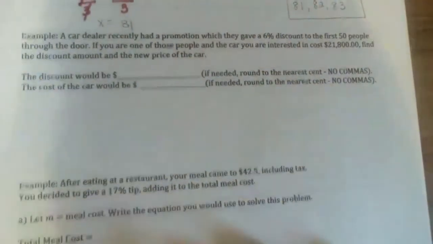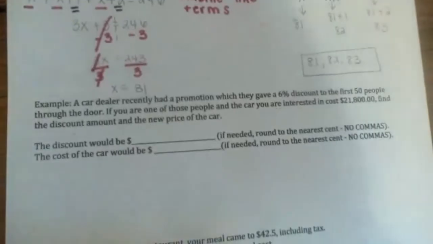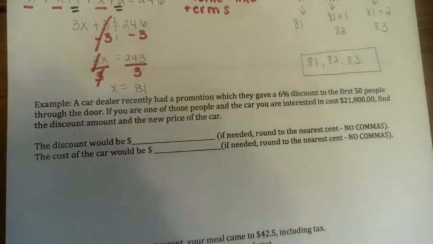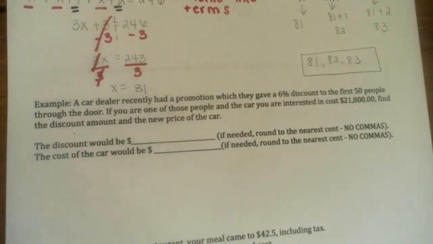All right, so a car dealer, you can pause it if you need to, but a car dealer recently had a promotion which they gave a 6% discount to the first 50 people through the door. If you are one of those people and the car you're interested in costs $21,800, find the discount amount and find the new price of the car. So again, we're looking for the discount and we're looking for the cost of the car.